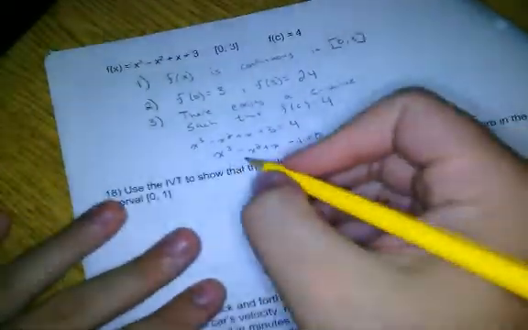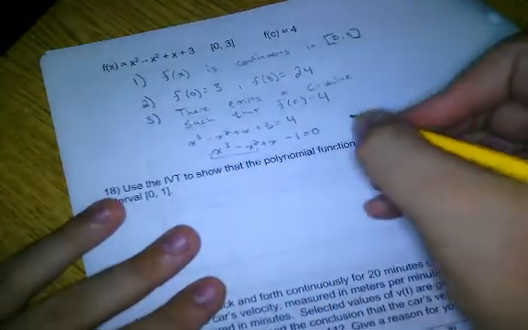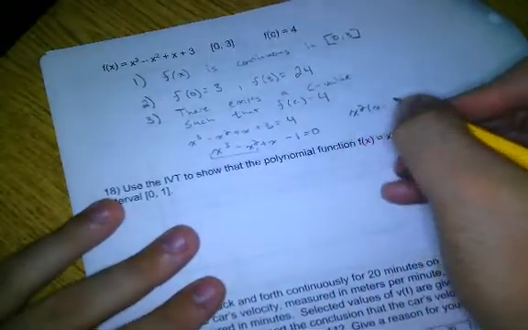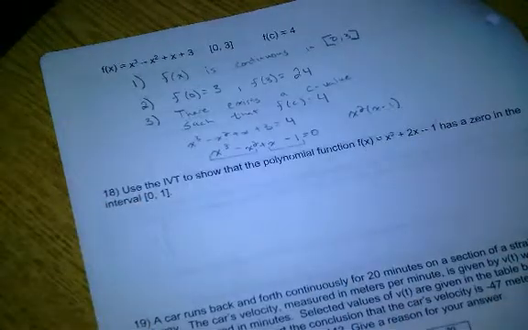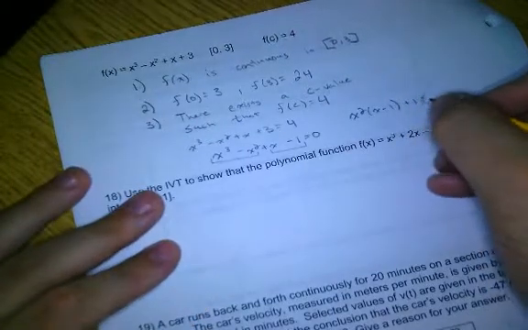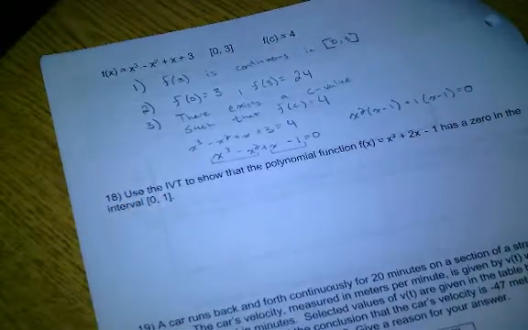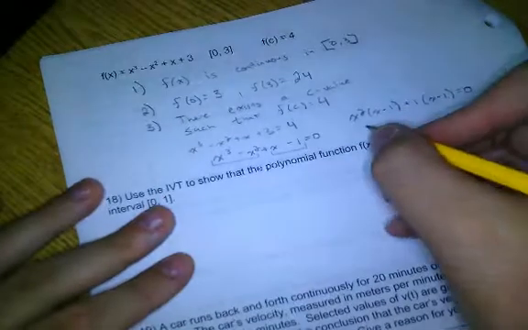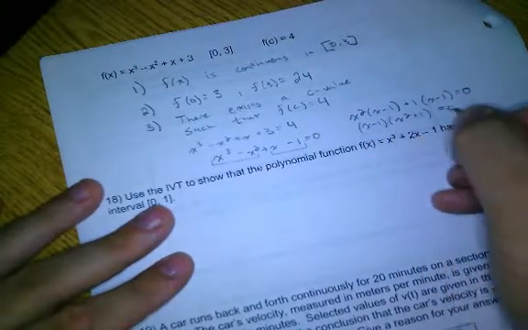Grouping. So, do the first two have a GCF? Of what? So it's x squared times (x minus 1). The second one has a GCF of just a 1 so I can match it. So it's going to be plus 1 times (x minus 1) equals 0. So I'm going to get (x minus 1)(x squared plus 1) equals 0.